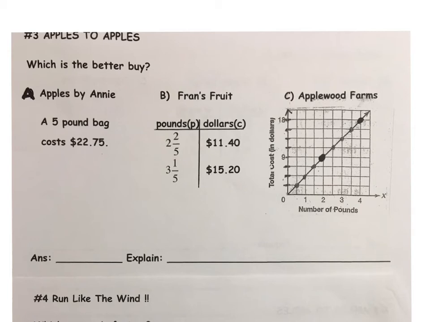Welcome to page 4, where we are comparing unit rates. Sometimes we're given an equation, sometimes we're given a little story, sometimes a table of values, and sometimes a graph. And it's our job to calculate the unit rate for each one of these situations and compare those unit rates. In this case, apples to apples, we are trying to figure out which is the better buy. In other words, which is the cheapest.